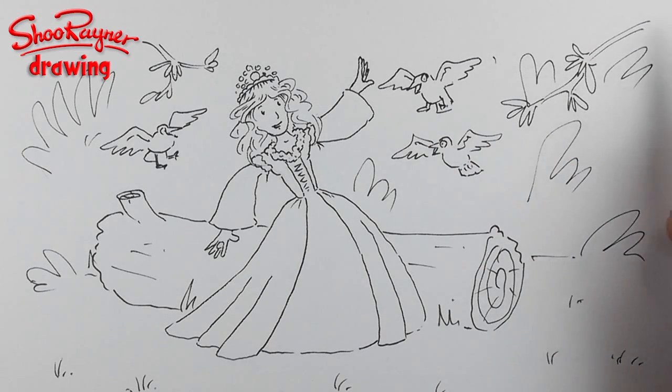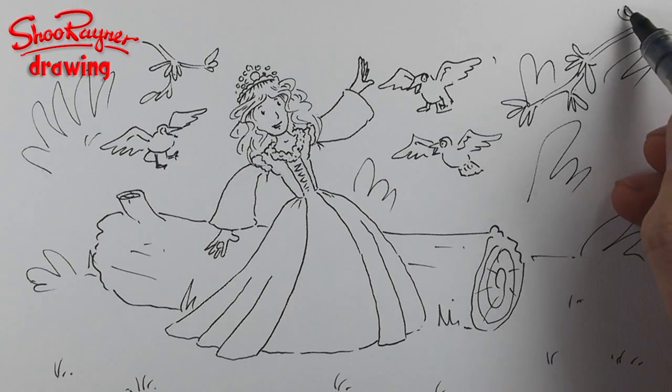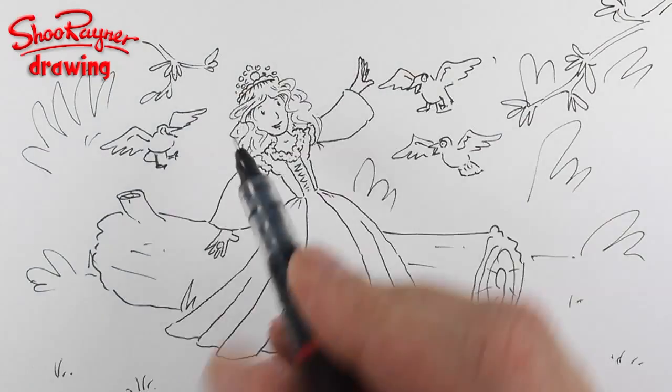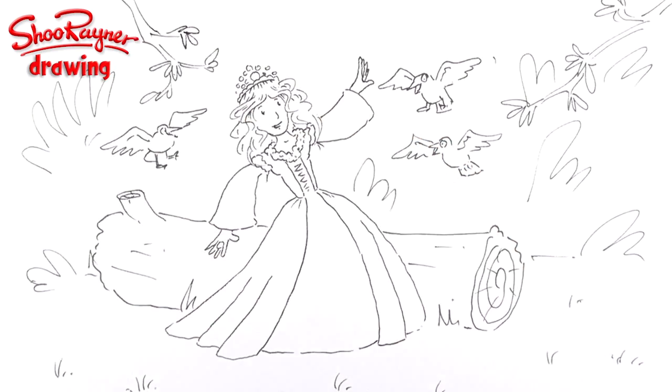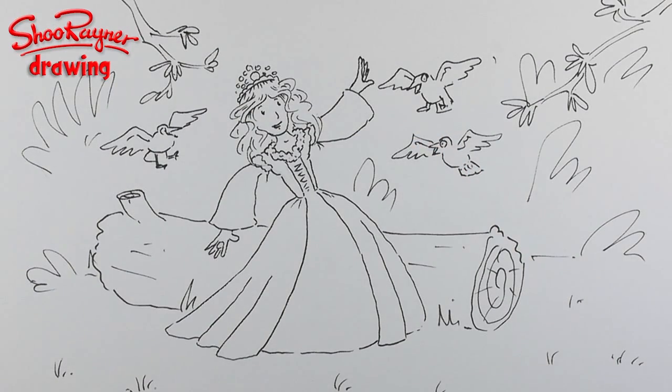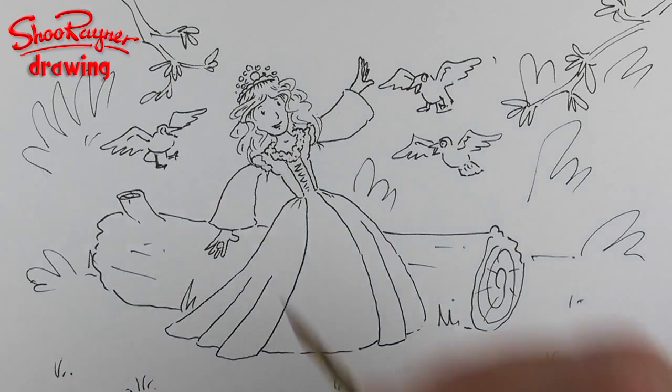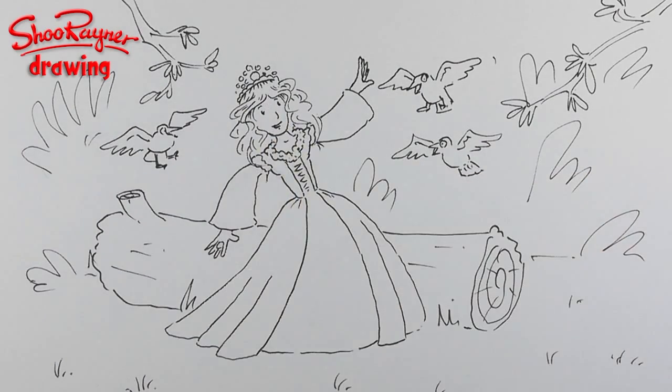And let me just get this kind of just coming out of the woodland. I'm going to paint a bit of this so you can see what I'm doing, and then I'm going to kind of fill in the background in speed at the end, because we're not going to have time to do it all.